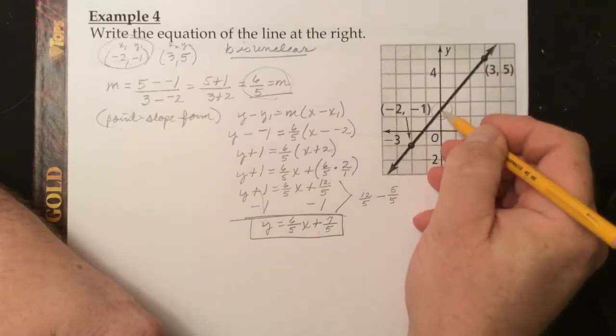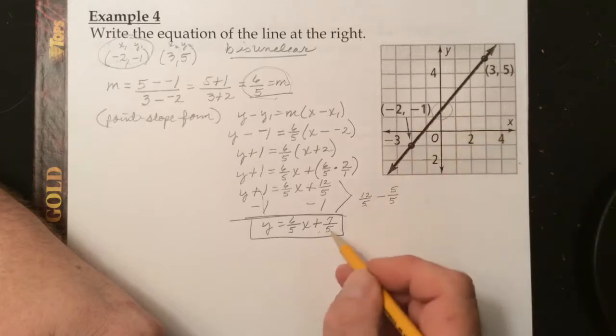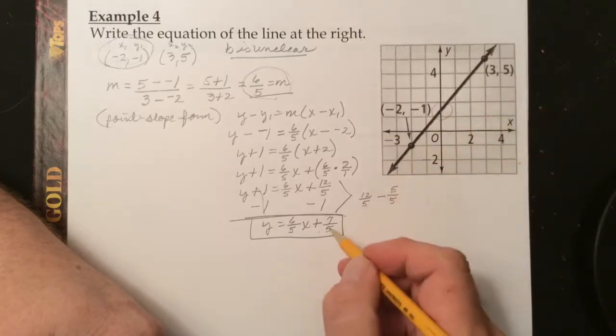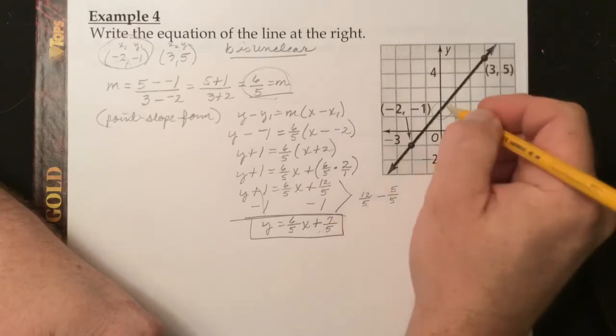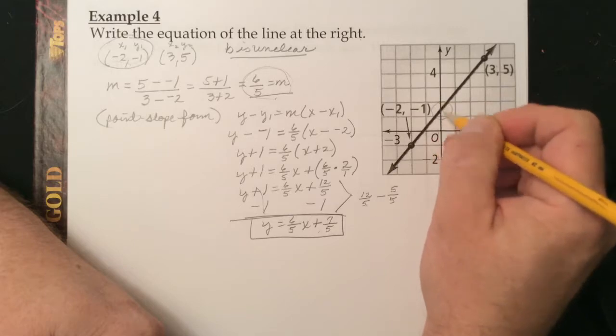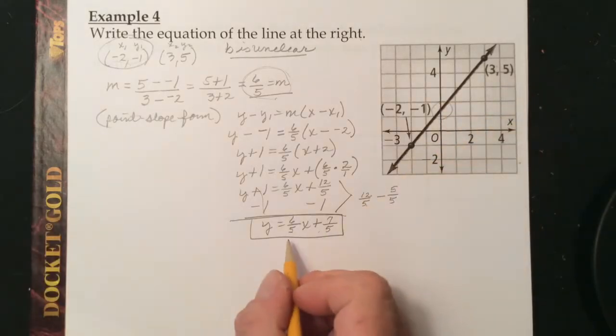And notice this was not halfway. If it had been halfway, it would have been, let's see, 1, 2, 3 halves. And this is not 3 halves, it's 7/5. So it's a good thing we did it this way and we didn't just assume that was halfway between there and there. Anyway, here's the equation of the line.